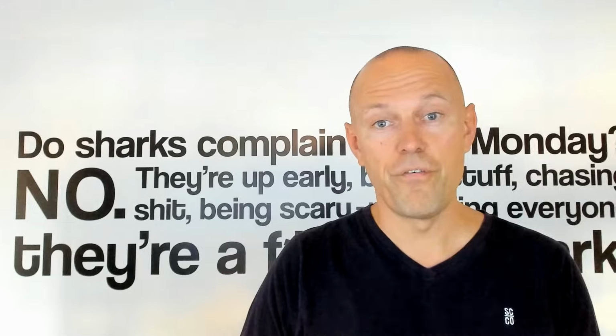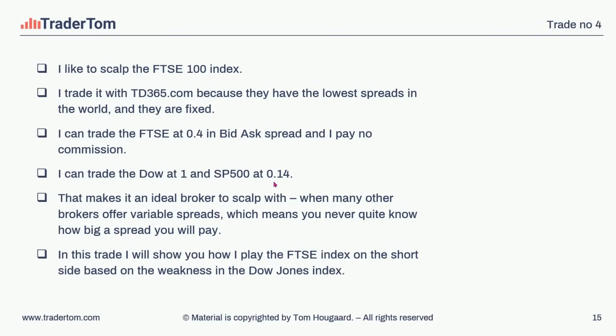And that's a good thing for us, because it means that we can trade at ridiculously low spreads. So to me, that makes it an ideal broker to scalp with, because many other brokers will offer variable spreads, which means you never quite know how big a spread you will pay.